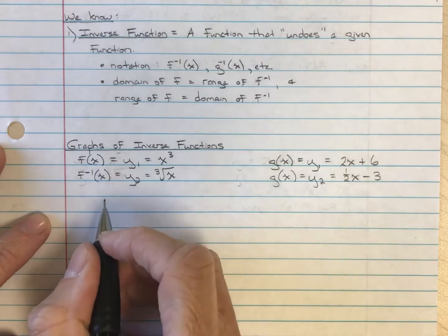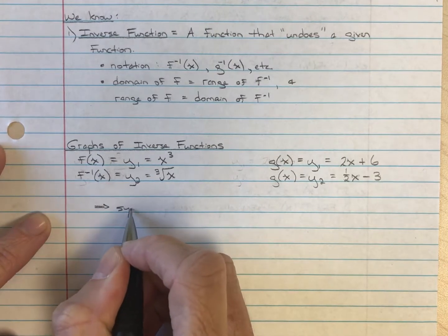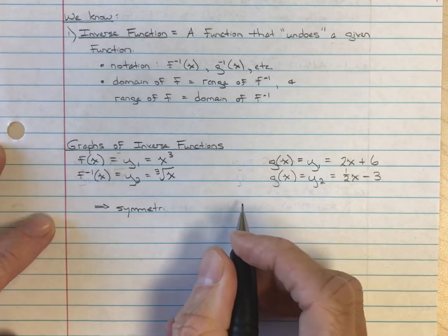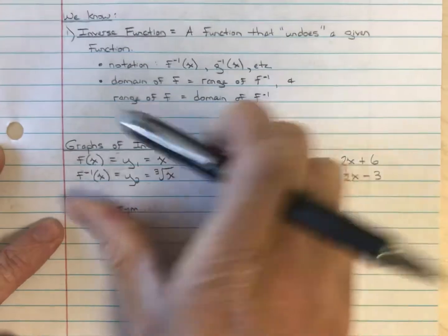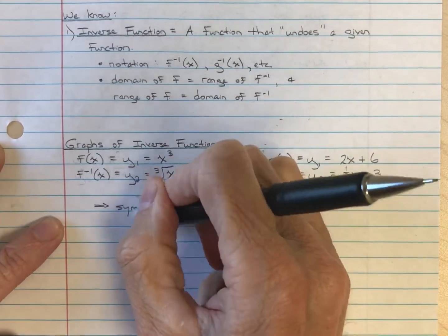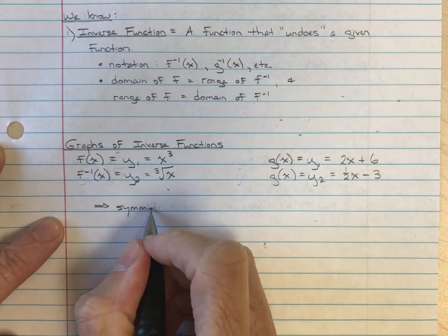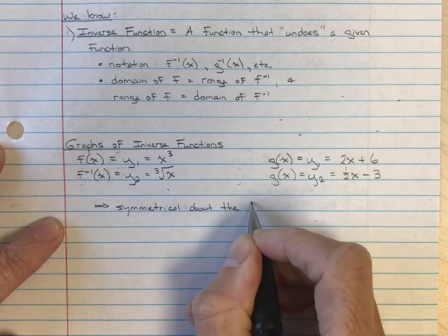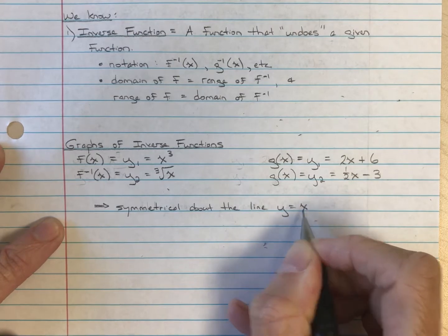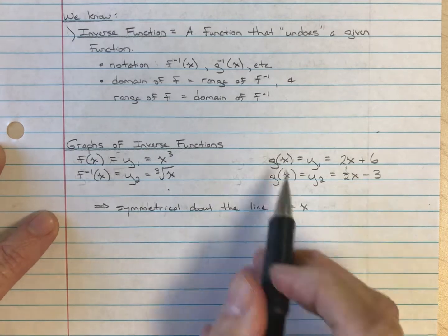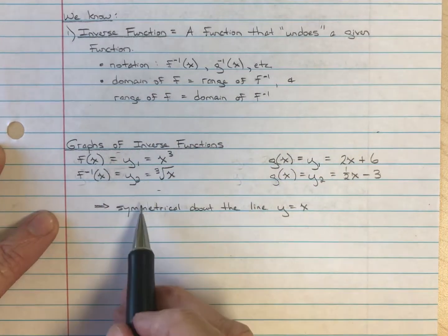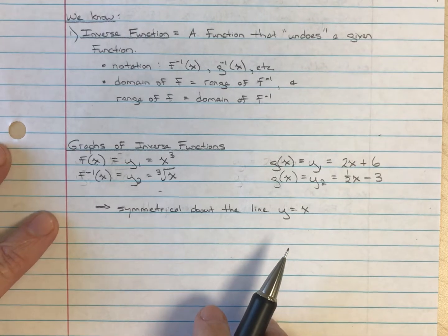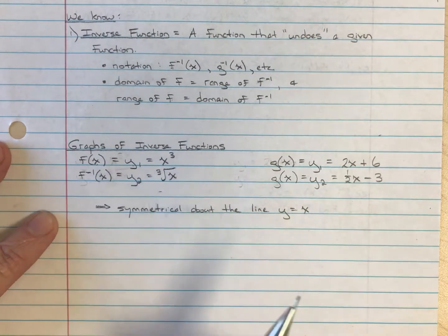Okay, so graphs of inverse functions. They are symmetrical, S-Y-M-M. Me and my spelling. Symmetry, S-Y-M-M, about the line y equals x. So we can now, if we wanted to, add this into our list of what we know about inverse functions. Okay, the graphs have symmetry, and they are symmetrical about the line y equals x. So it's not too difficult working with inverse functions because your graphs are symmetrical.